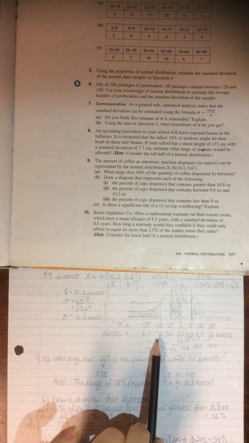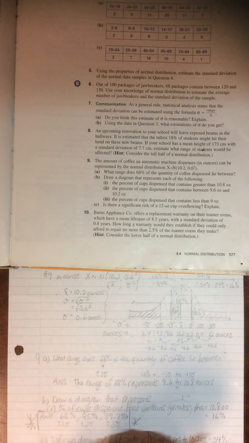That represents 12 ounces or more, and 8.4 ounces or less. Okay, that's a super small amount.